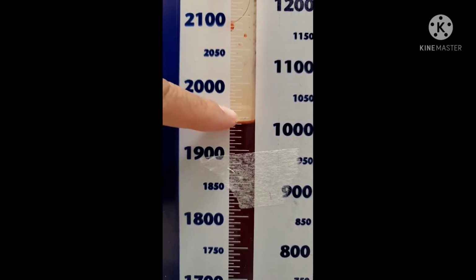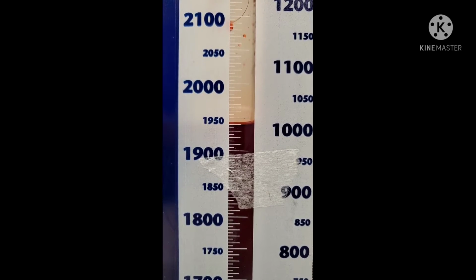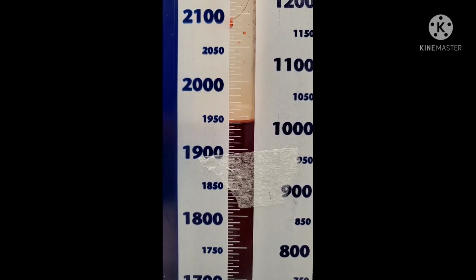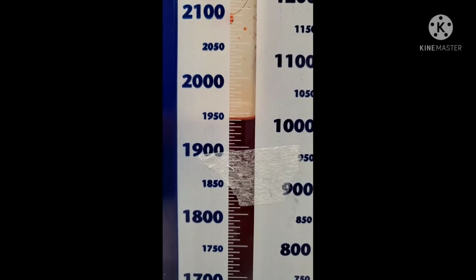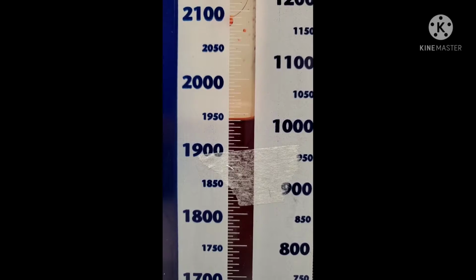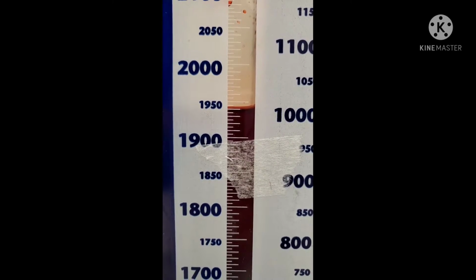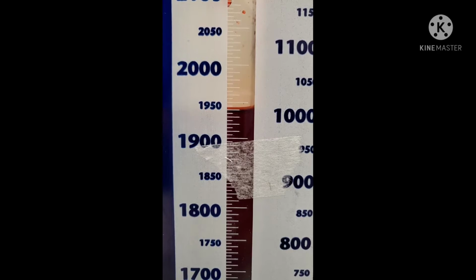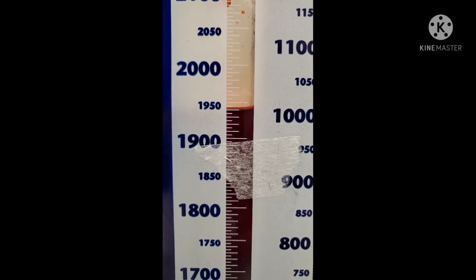All right, well, if this is 1950, it's not quite there yet. I would say it's about 1945, because each one of these little dashes is 5. So my patient has drained 1,945 cc's of blood.